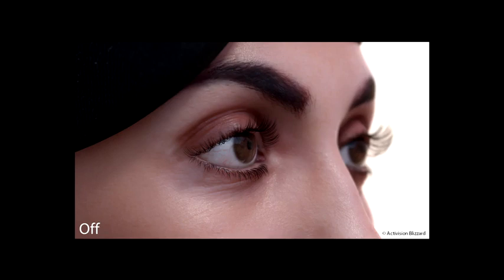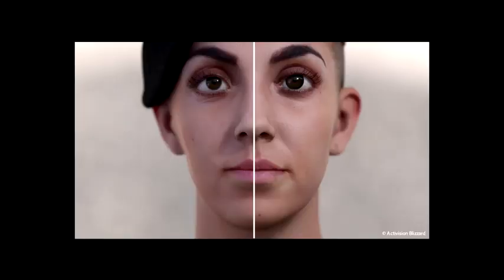If you fail to take this effect into account, it leads to a cow-like stare like this. This is on and this is off. Probably you cannot tell too much, but the pupil here is actually being pushed outwards if you don't take view refraction into account, which creates a really weird stare on characters.